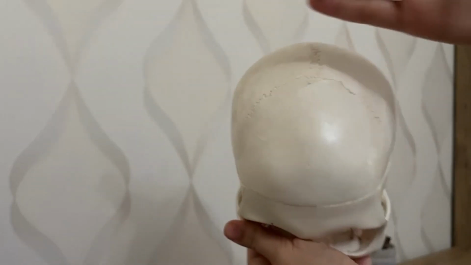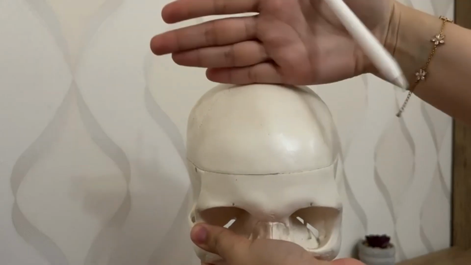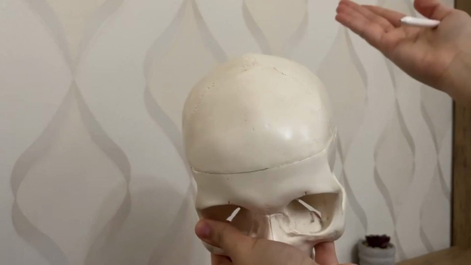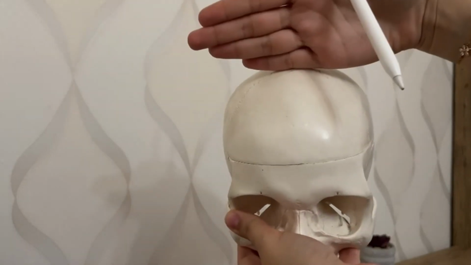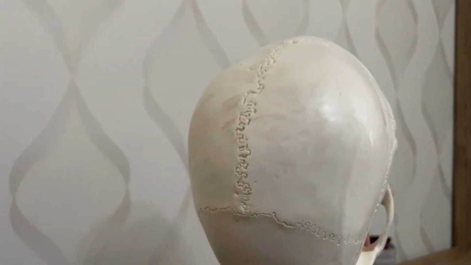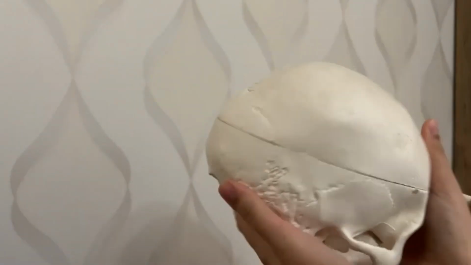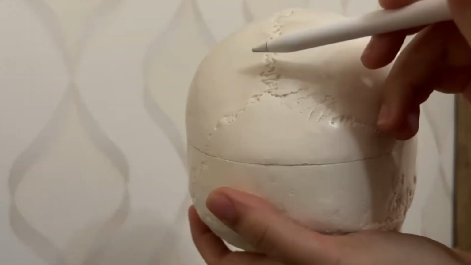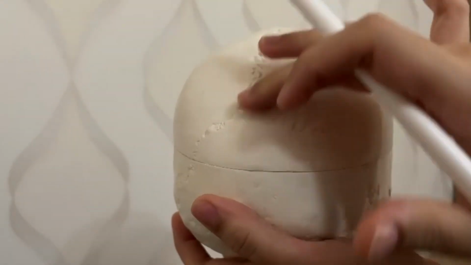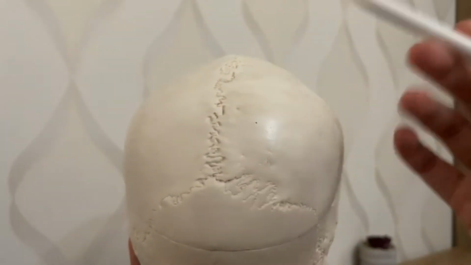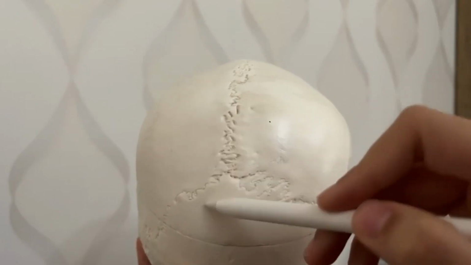This suture has a name because it is running through the coronal plane. You know the coronal plane, and the coronal, sagittal, right? So this coronal plane, therefore this is called the coronal suture. This is the sagittal suture, right? Then we have my occipital bone. The occipital bone and the parietal bones, when they meet, they form the lambdoid suture. The reason why it's called the lambdoid is because it represents the shape of a lambda, right? This one.